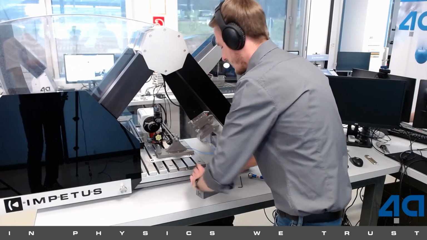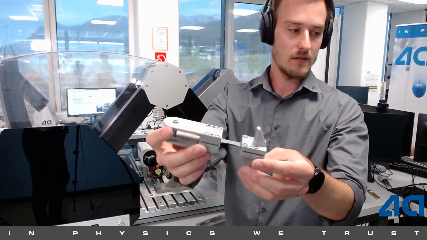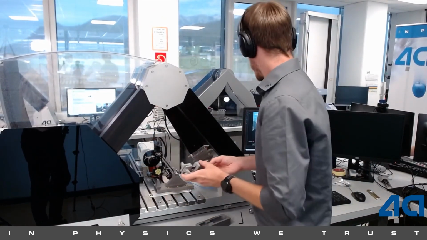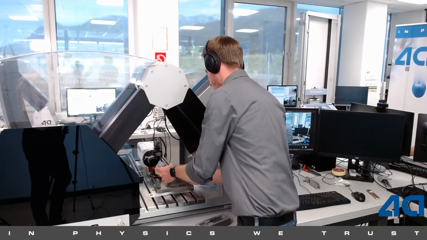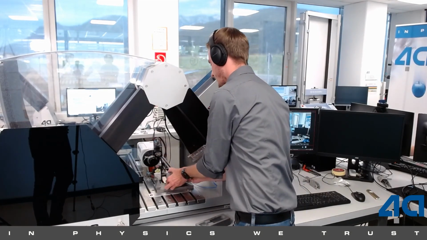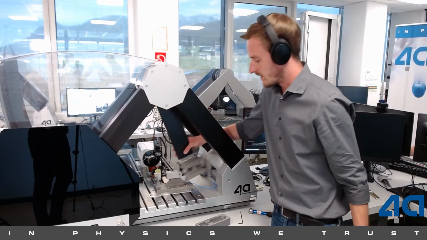So now we are ready to test this sample, as you can see here. To test, we just have to hang in the sample in the counter-bearing system like that, and have the same procedure as we do at every test.